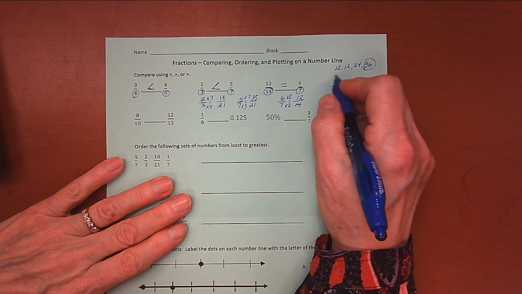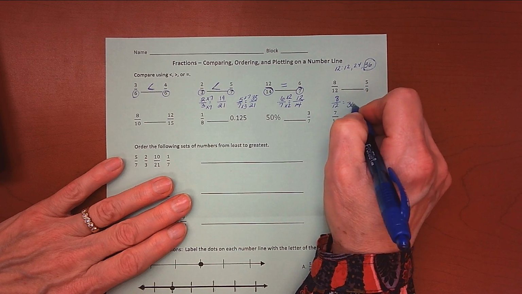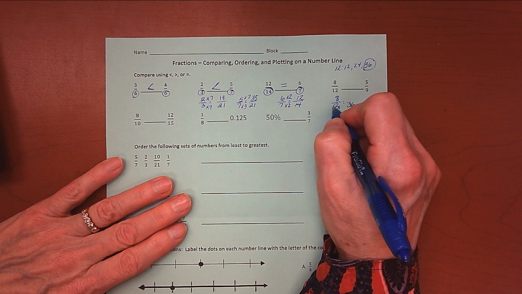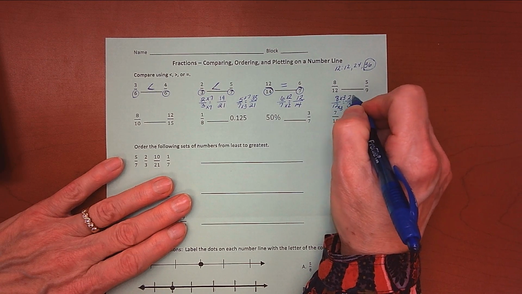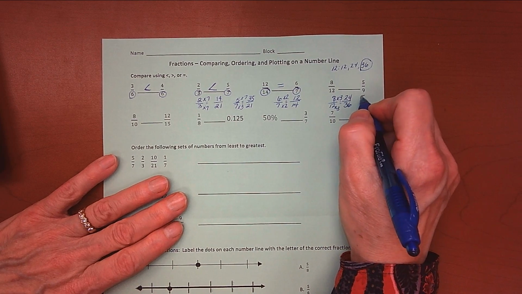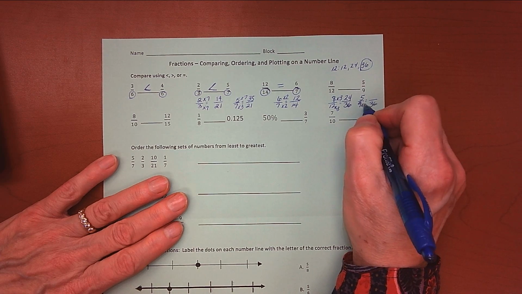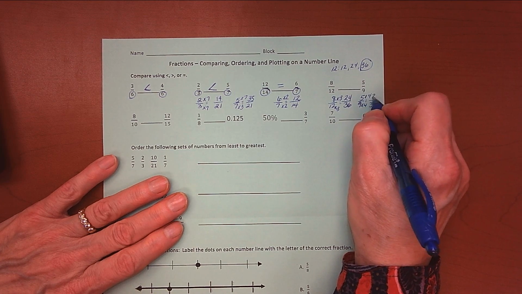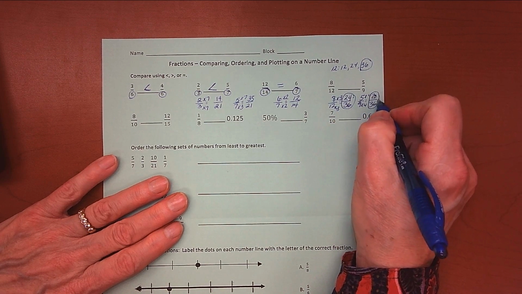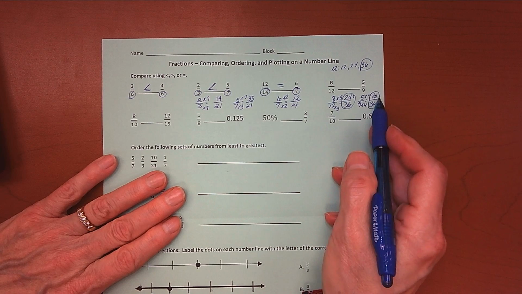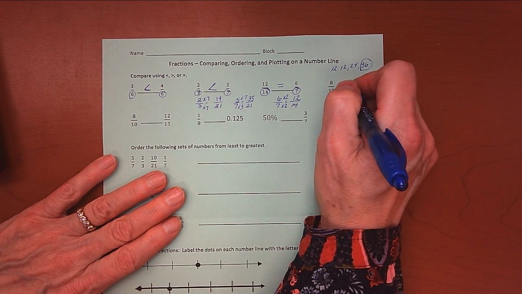We've got 8/12, and we want to make that 36. So I know that to get 12 to be 36, I want to multiply by 3. So I multiply my numerator by 3, and I have 24 over 36 here. And then 5/9, we want to put that in terms of 36. 9 times 4 is 36, so 5 times 4 is 20. So I am comparing 24/36 and 20/36. 24/36, of course, is bigger than 20/36, so 8/12 is bigger than 5/9, so we need a greater than symbol there.